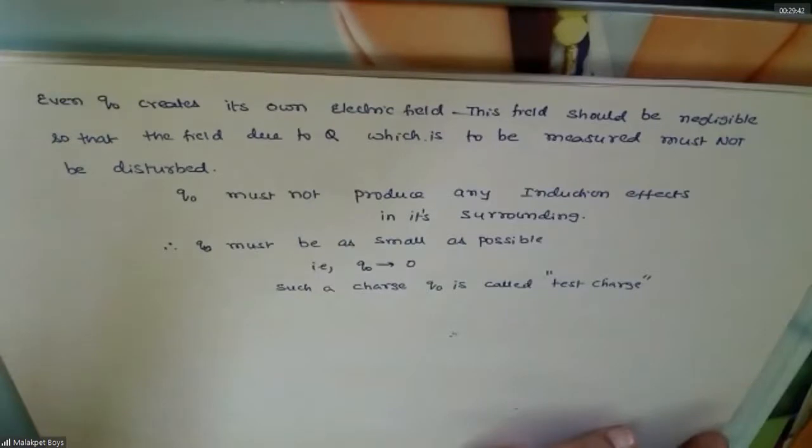If I ask a person to deposit 1 lakh rupees in the bank and he asks 100 rupees for auto charges, it's okay. But if I want to deposit 100 rupees and he asks 1 lakh rupees for auto, that is foolish. Here we are trying to measure the electric field of the original charge distribution using another charge. The new charge should not disturb the original charge distribution. Such a charge is called a test charge. Follow till here? Yes, sir.